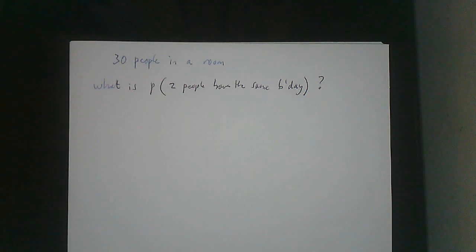It's to do with if you've got a certain number of people in a room, the probability, the likelihood of two or more of those people having the same birthday. So let's have a think about it. On the surface of it, if you've got 30 people in a room and just assume that it's a normal year of 365 days, then you might think it's quite a low probability that two people would have the same birthday. Let's have a look at the problem.